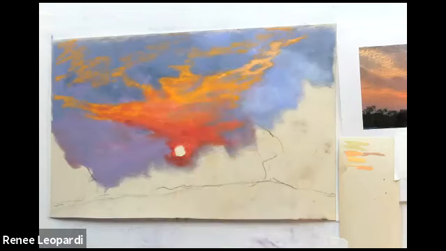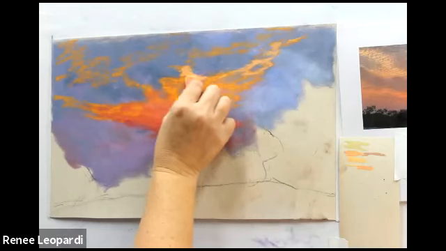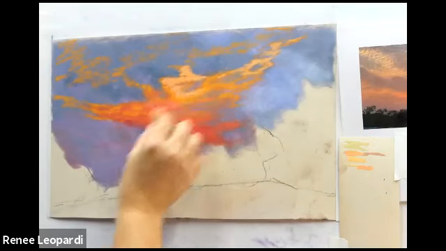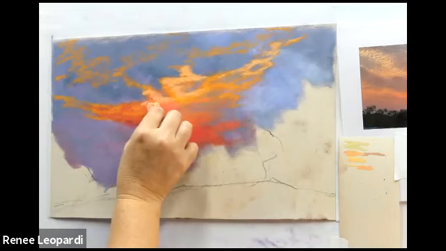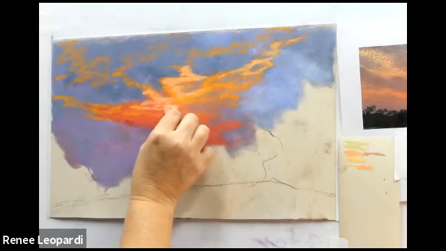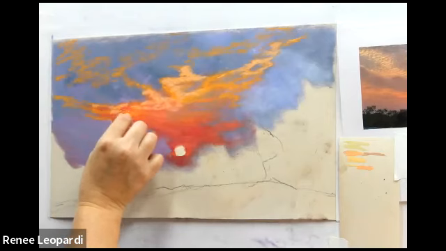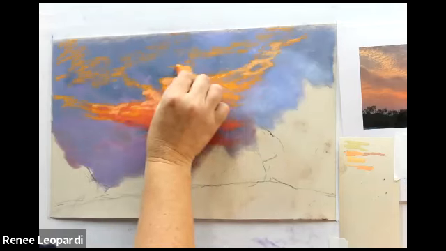Now this is a Great American. So it's really, really soft. And it gets a little on the mushy side, so I just have to be careful with it. And in some places it looks a lot duller than what it is. So don't be afraid to come back with that darker color on top.